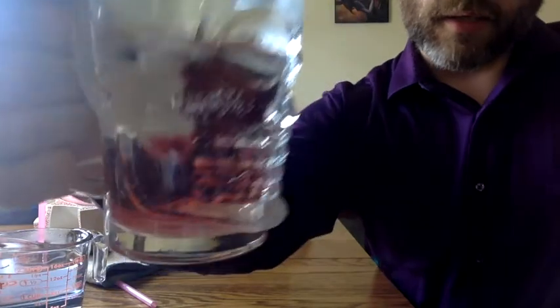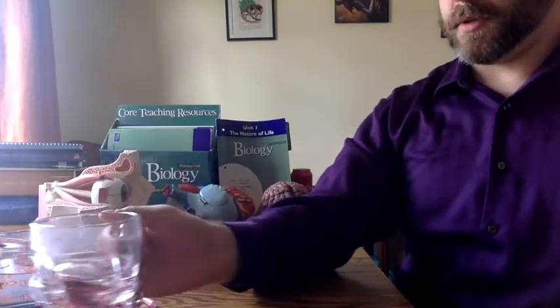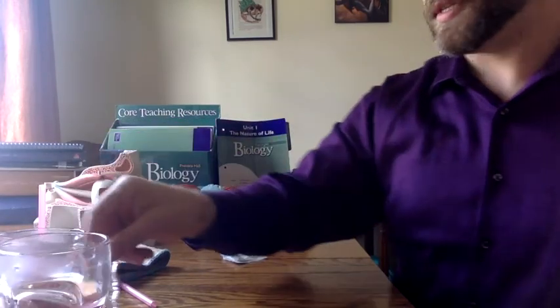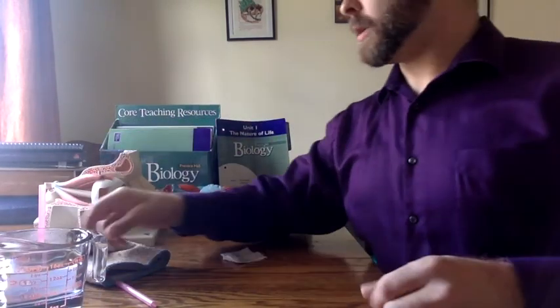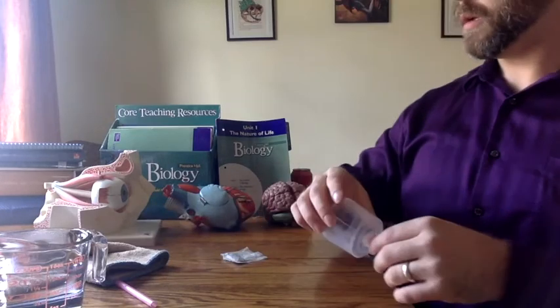Now I'm going to set this aside because that is perfectly drinkable tea. I'll let that finish diffusing. In the tea world, we call that steeping. And get myself set up here.